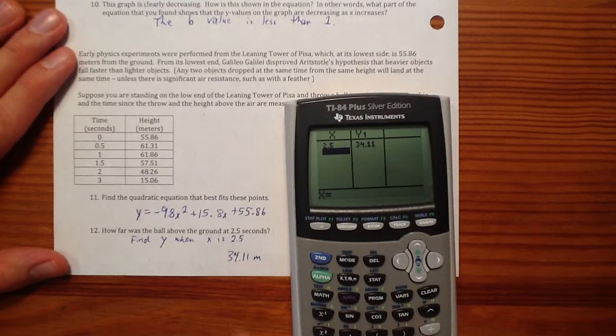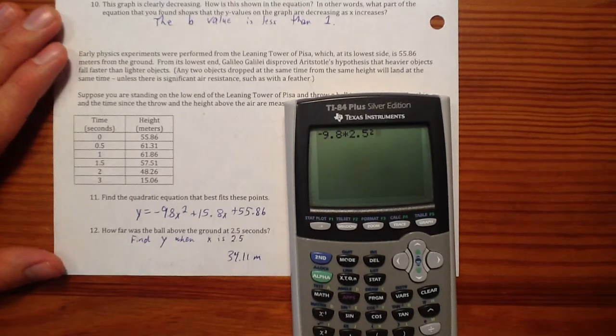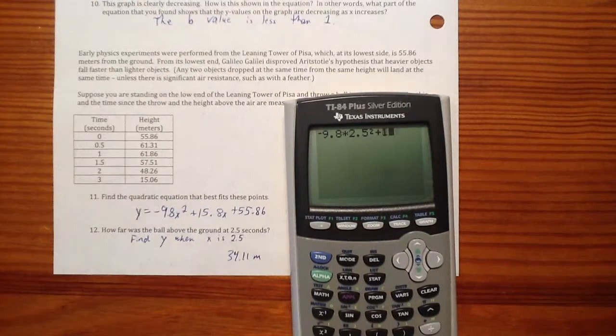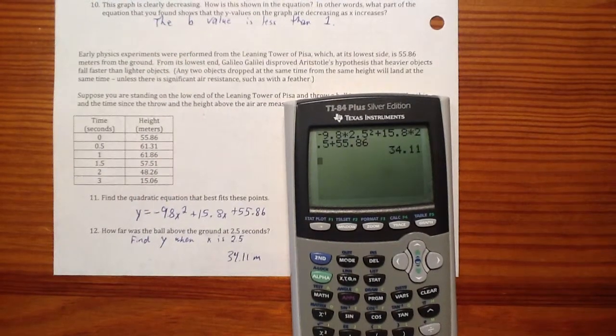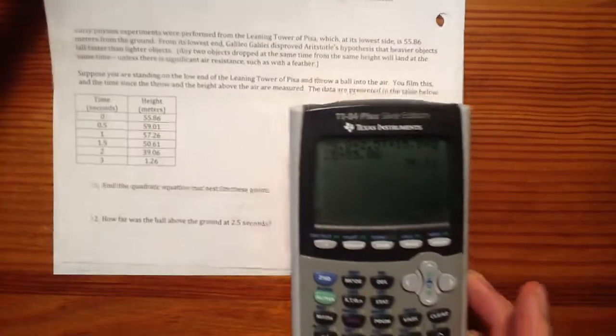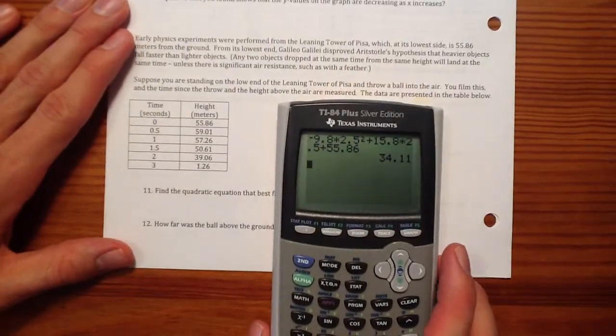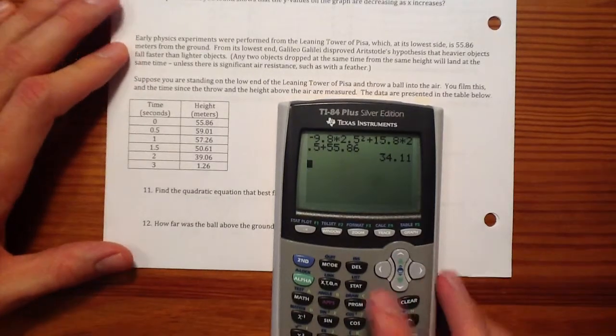Now, you could type it in for x if you wanted. Negative 9.8 times 2.5 squared. That's what makes it quadratic. Plus 15.8 times 2.5 plus 55.86. You get the same thing. Okay, that was South Carolina. Real quickly, let's go to West Virginia. If you need to see it again, or if you're seeing this for the first time because you were waiting for West Virginia. Here we go.